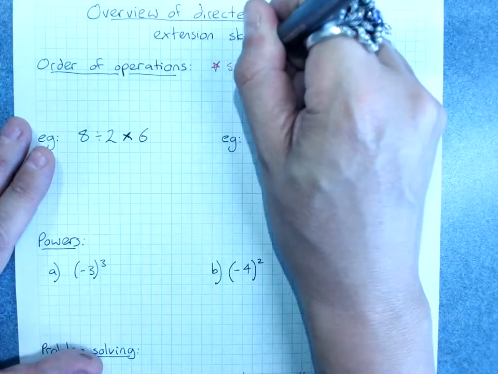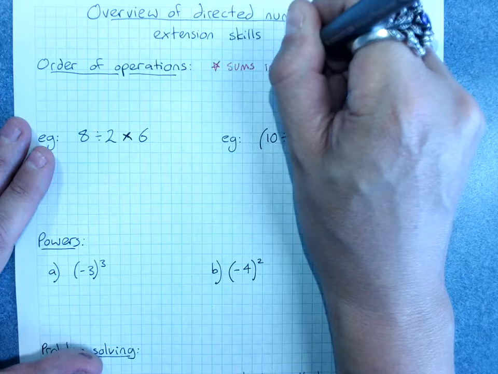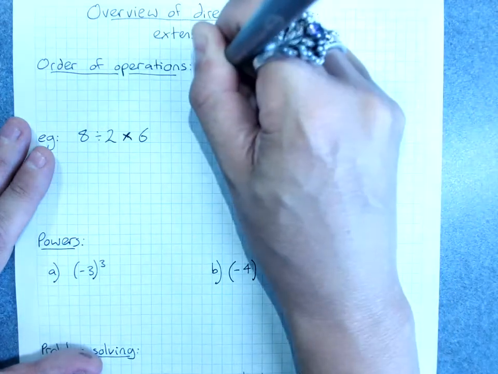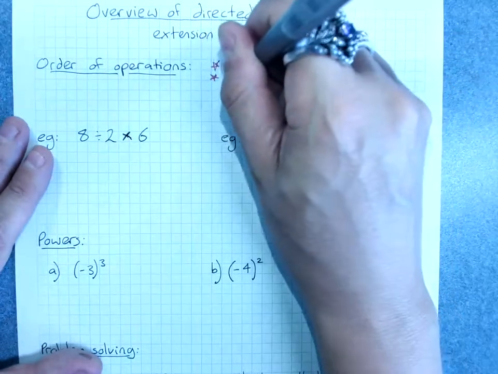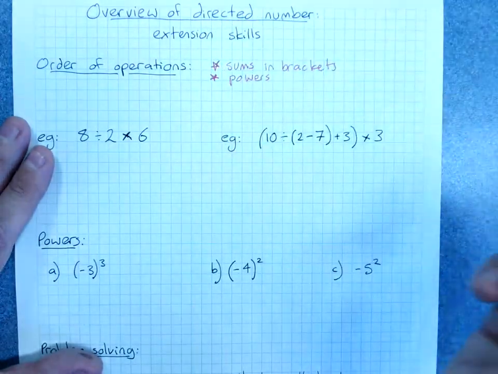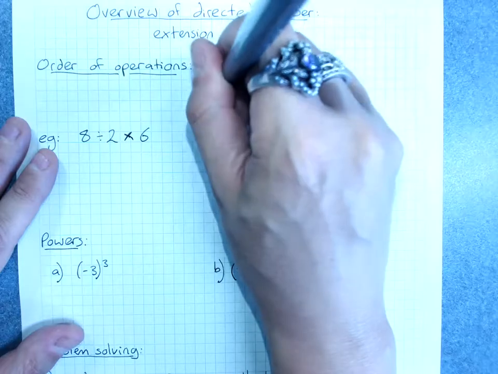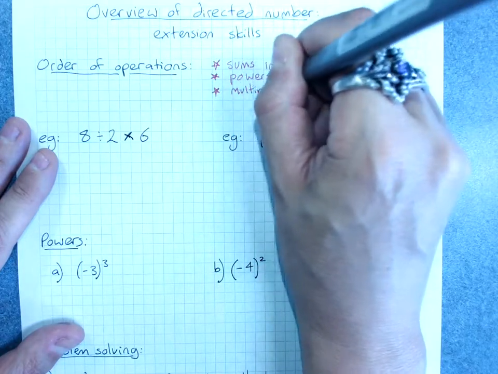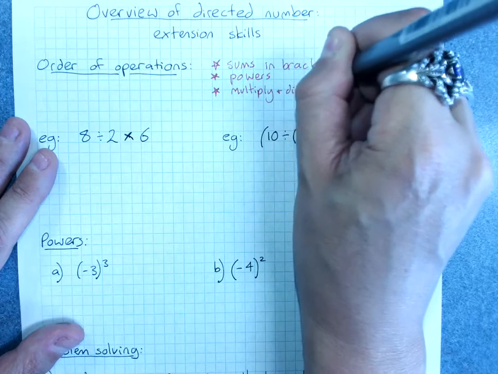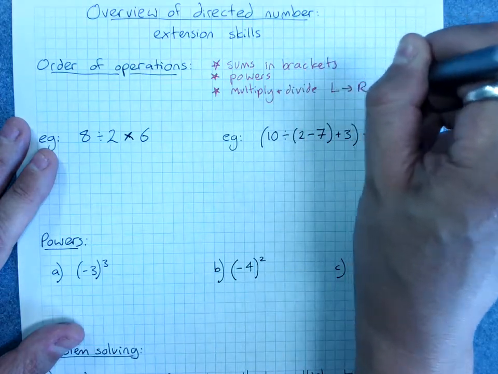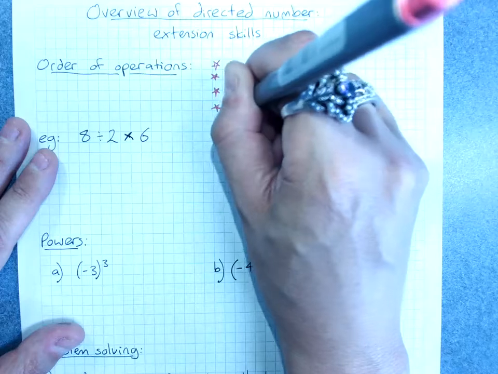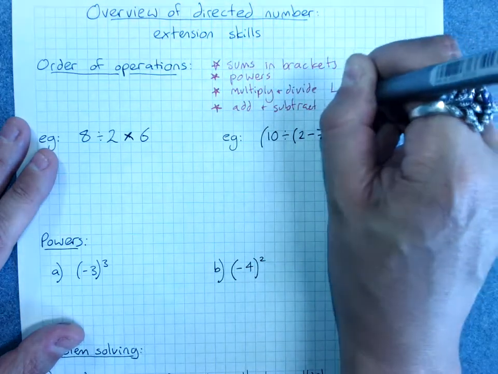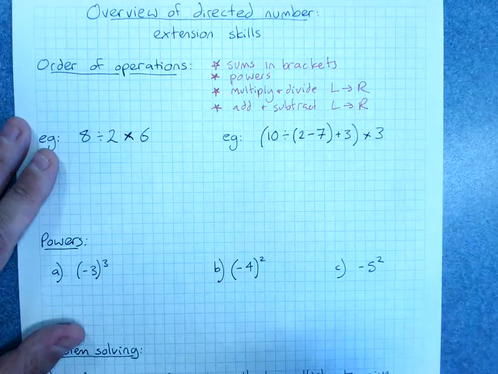first you do any sums in brackets. Second, you evaluate any powers. Third, multiply and divide left to right. Fourthly, we add and subtract left to right.